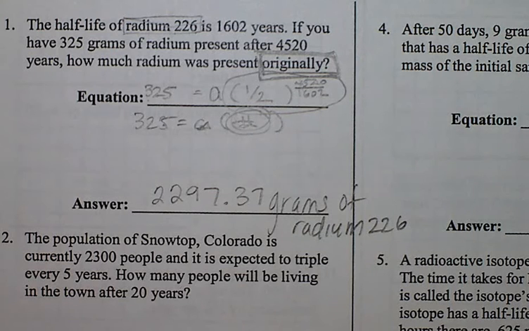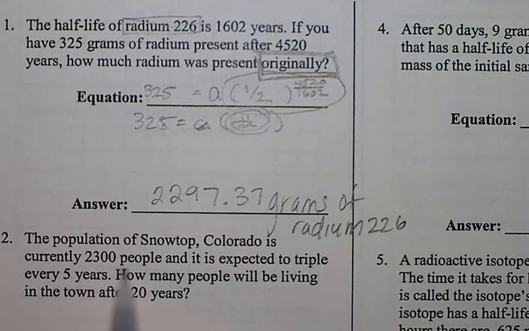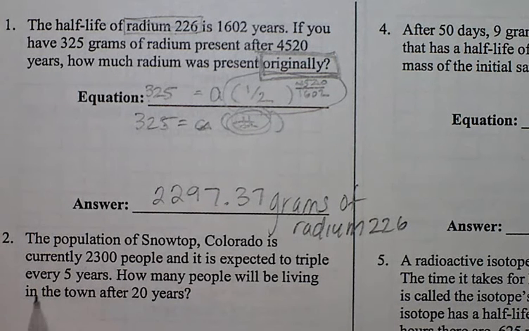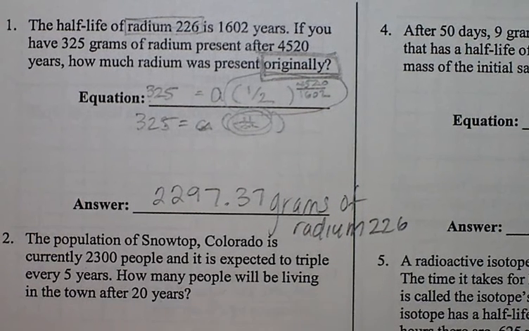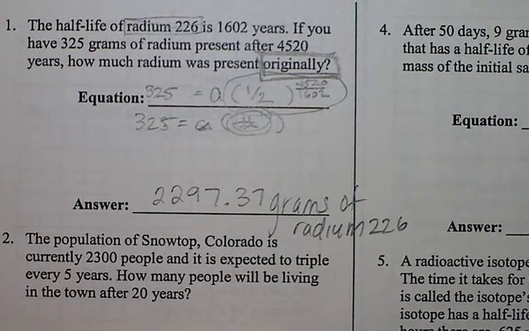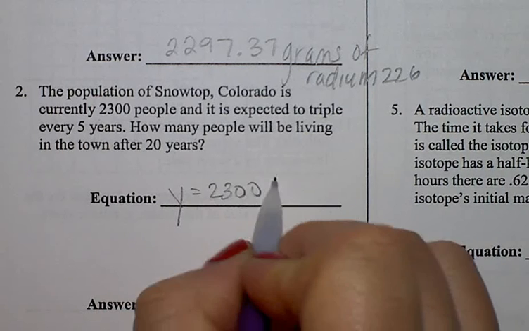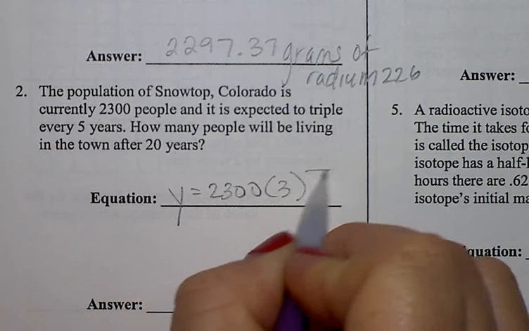Okay, number 2 is a population problem. It says the original population of this town is 2,300 people, and it's expected to triple every 5 years. How many people will be living in the town after 20 years? Original is 2,300. Expected to triple every 5 years.